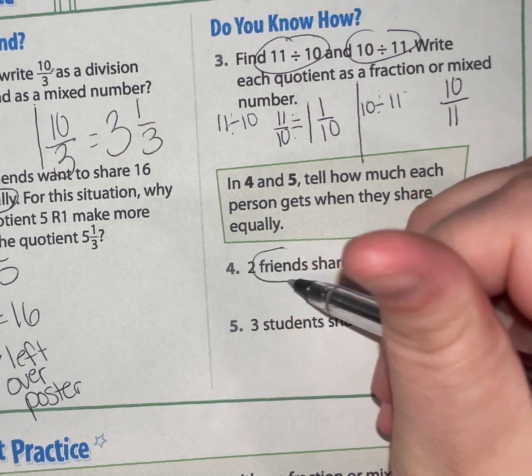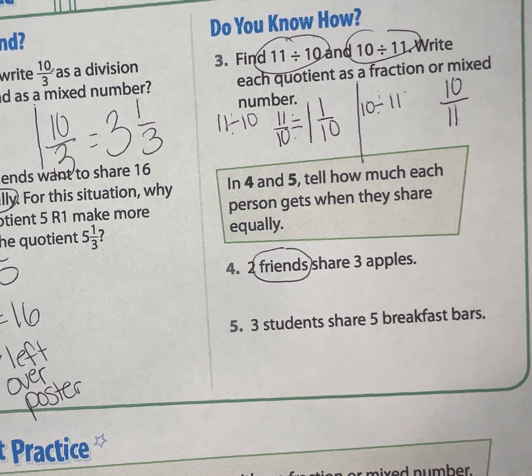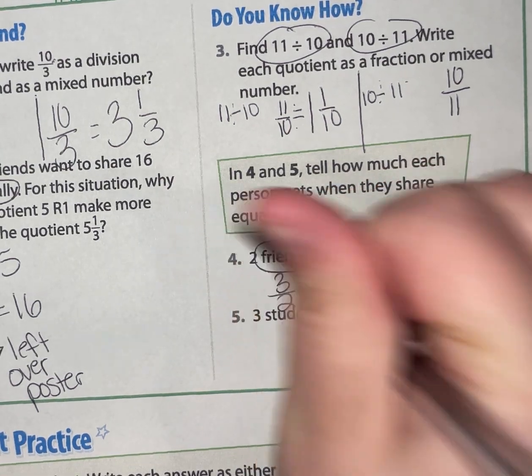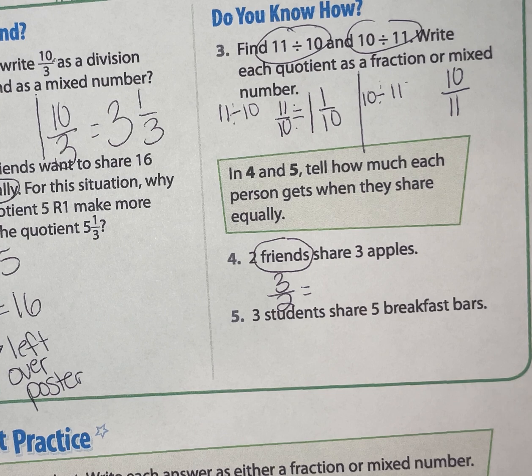I have this word here, friends. Friends are people. Can I divide them? Can I divide a person? No, I can't. So 3 halves. I can't leave it that way because 3 is greater than 2. It's too big to be on top. It's going to make it topple over.